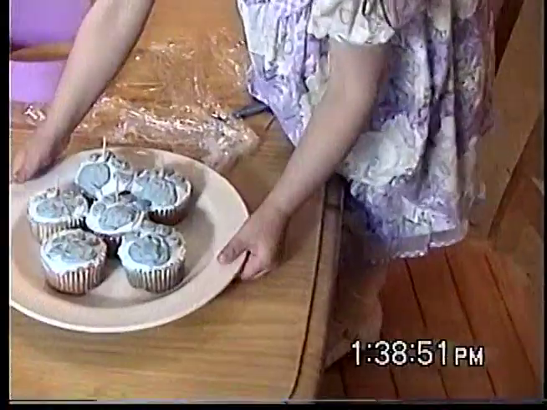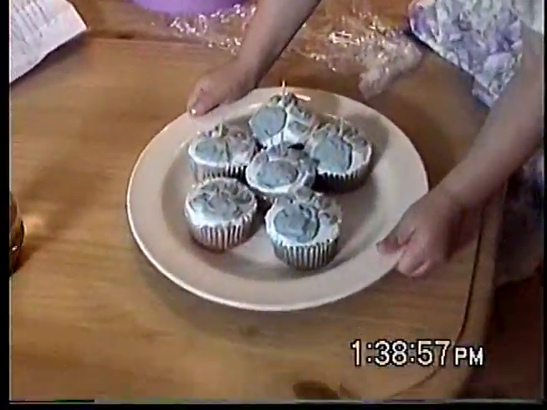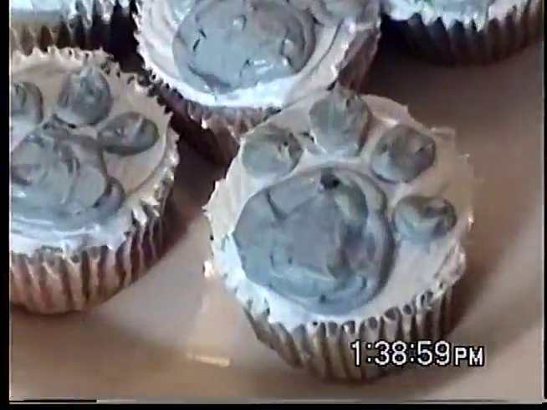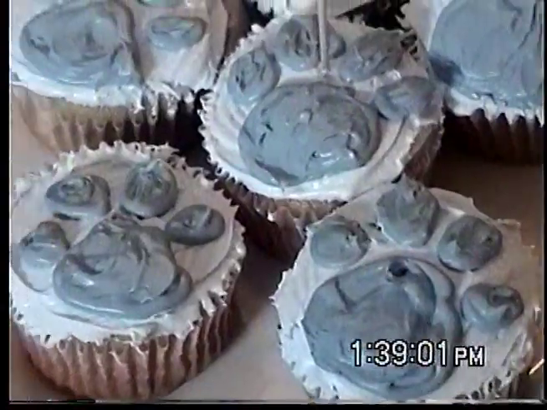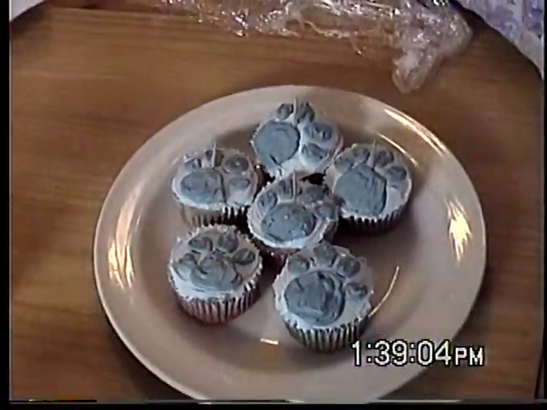Take my birthday hat off. There. See it? Mm-hmm. And now I'm putting my birthday hat on. Inside the cupcakes, what color? I will show you when I'm done.